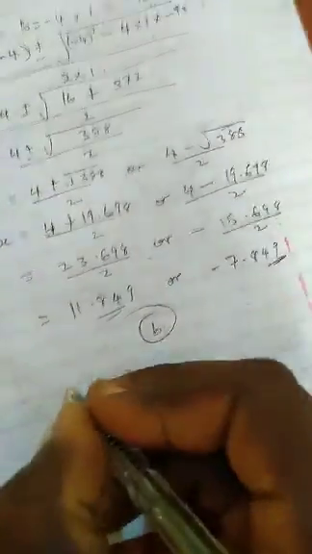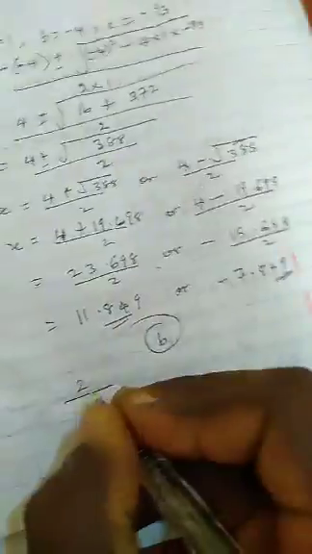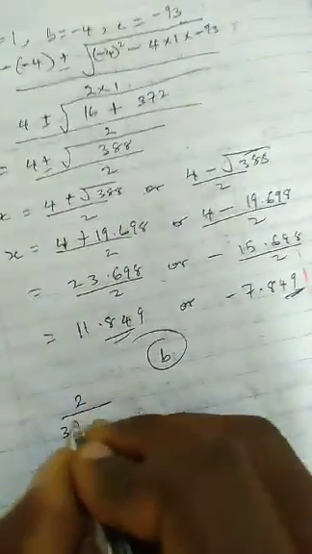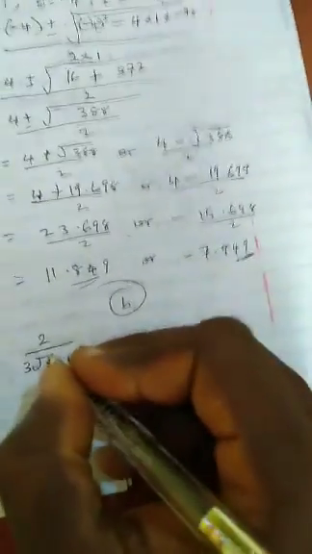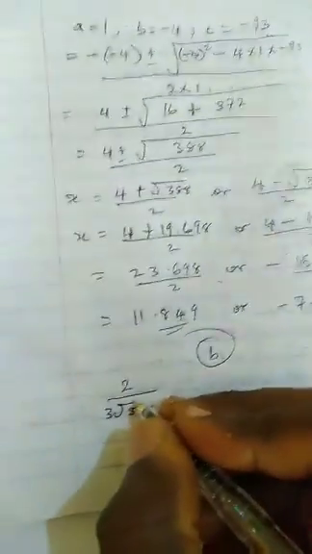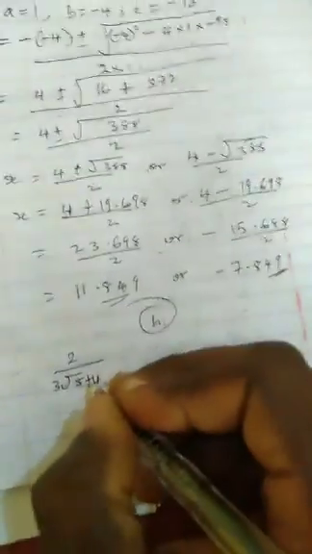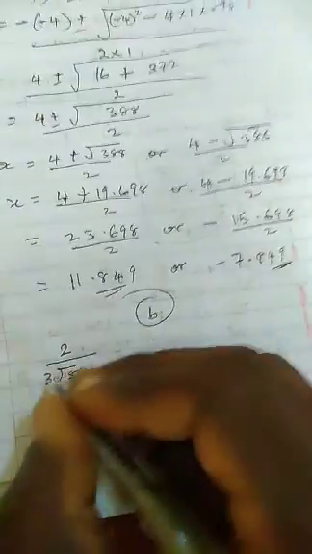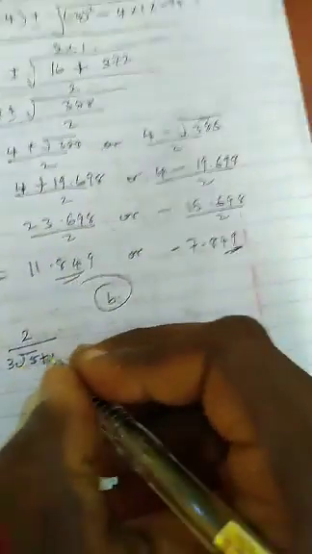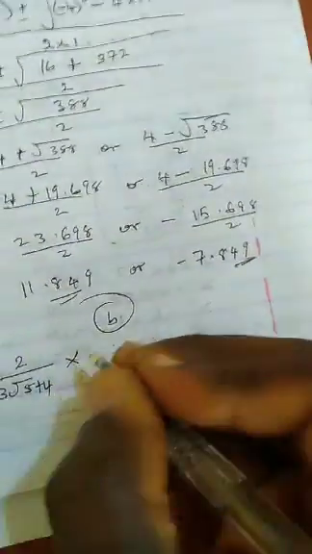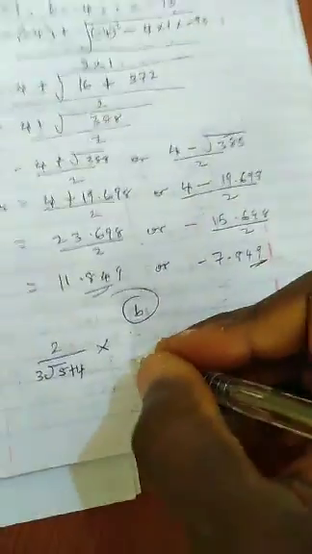So we have 2 over 3 root 5 plus 4. What we do is find the conjugate of this, and the conjugate is the opposite in sign of this. You use it to multiply the numerator and the denominator here.